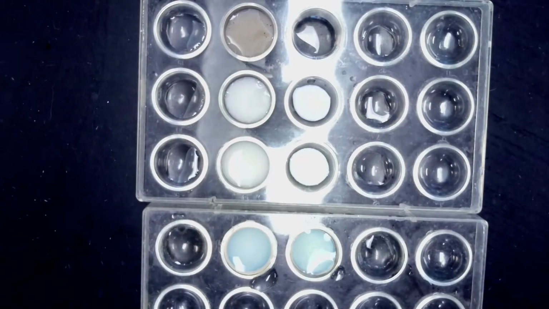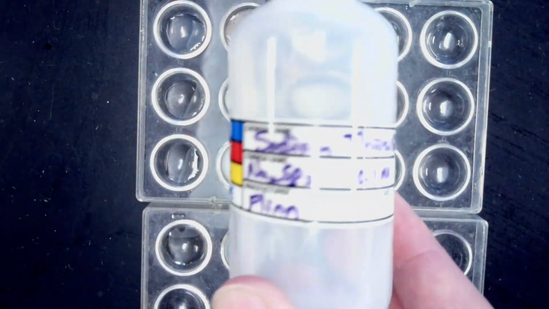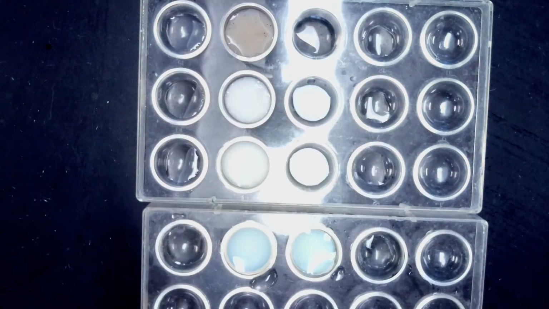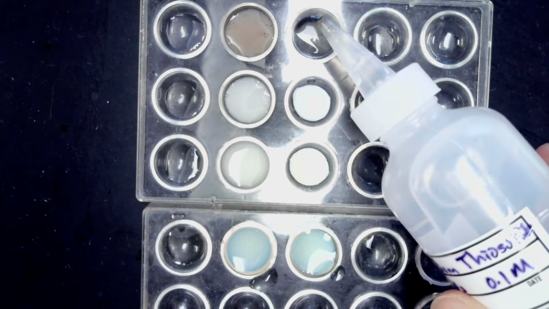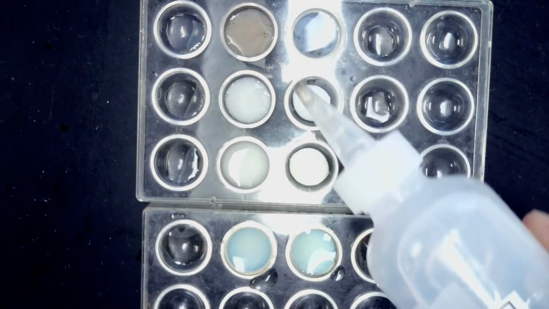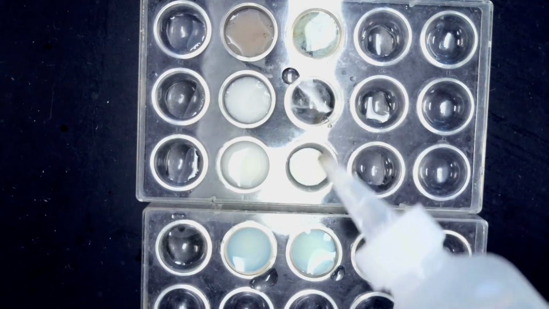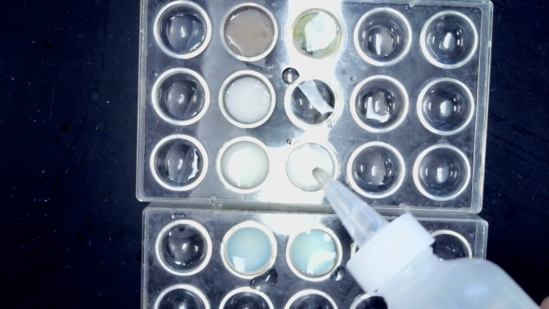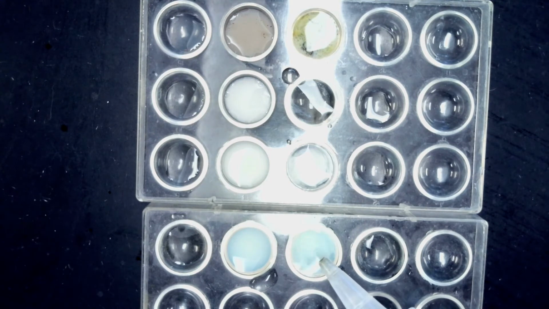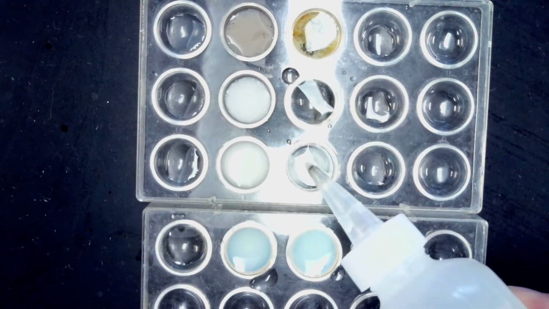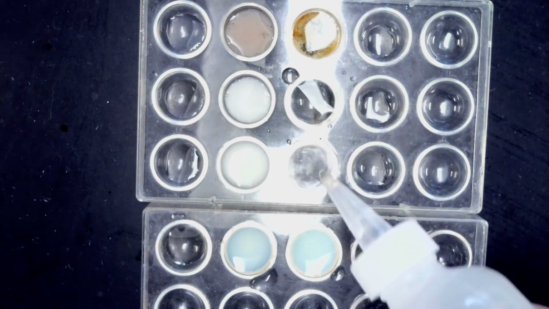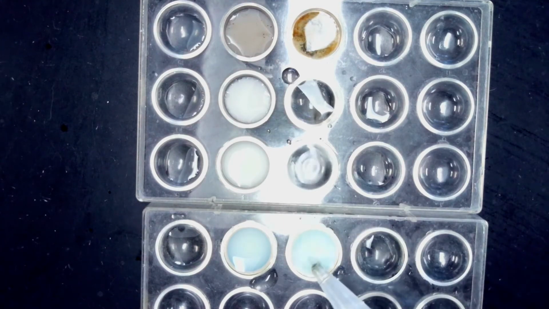Now we're going to add the sodium thiosulfate. And you can see that one clears up. It looks like a precipitate formed in the top one. So the top one, a new precipitate formed. The second one, it cleared up. And the third one also clears up. Not quite as much. It took a little more, but it did clear up.